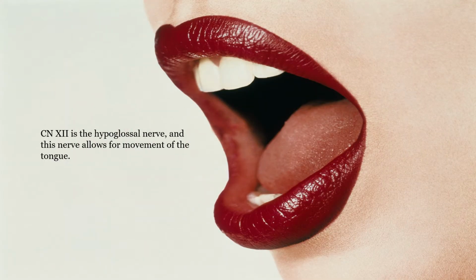Cranial nerve 11 is the accessory nerve. It innervates the trapezius muscle that allows us to shrug our shoulders like we do not know the answer to a question on the next exam. Lastly, cranial nerve 12 is the hypoglossal nerve, and this allows for movement of the tongue.